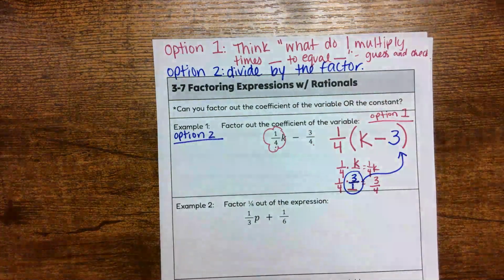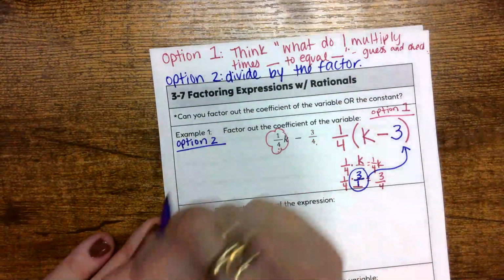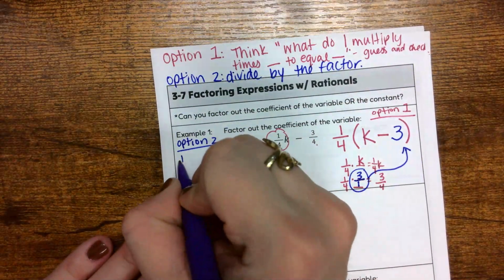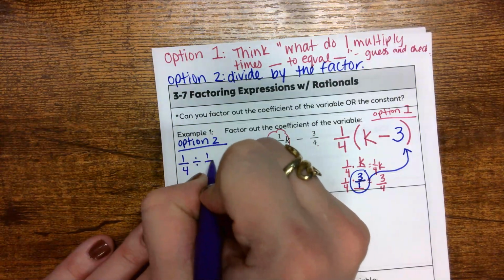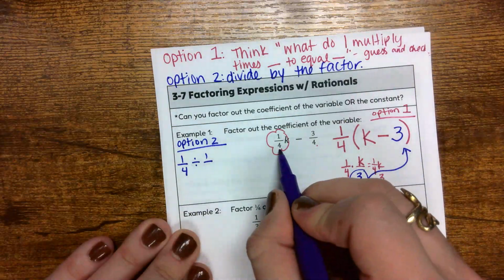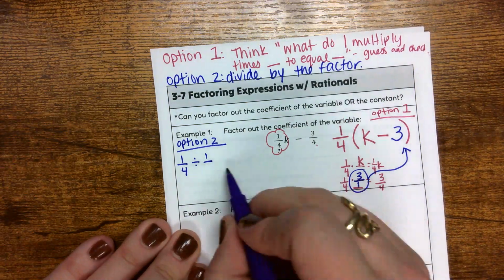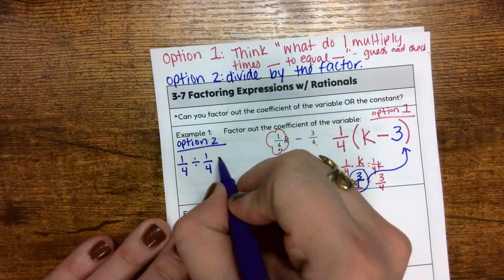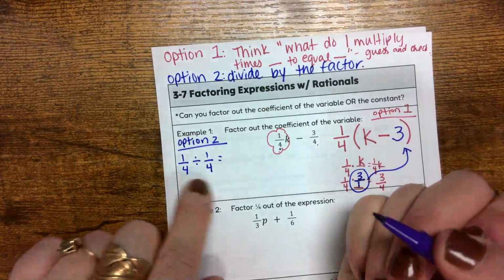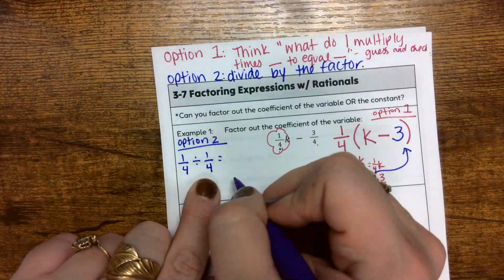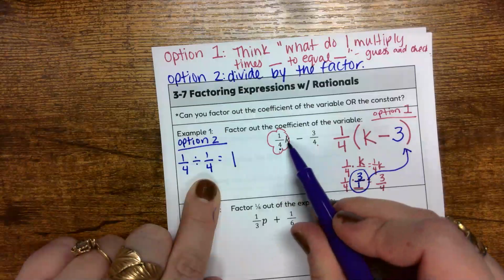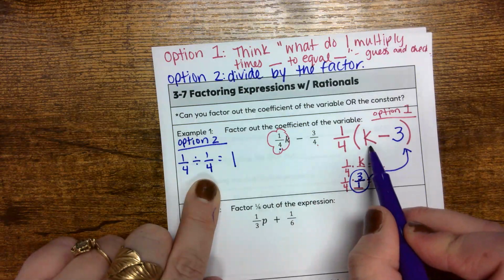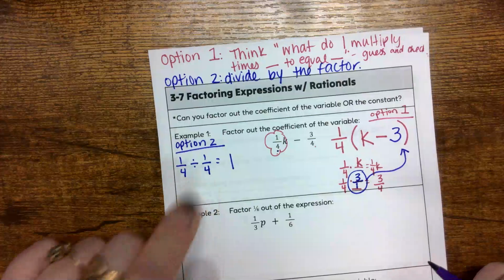Option 2 is where you take the original number 1/4 and you divide it by what you're factoring out. Well, anything divided by itself, right, is just 1. And so we know that. And so 1 times k is just k, so it still gave us just regular k.